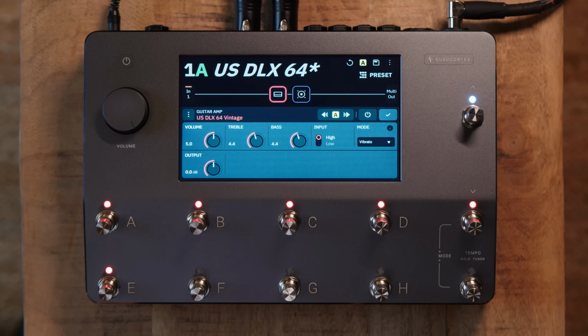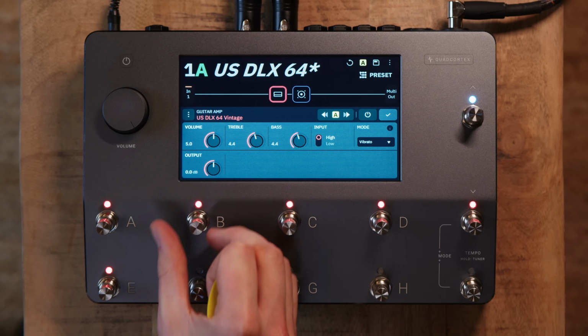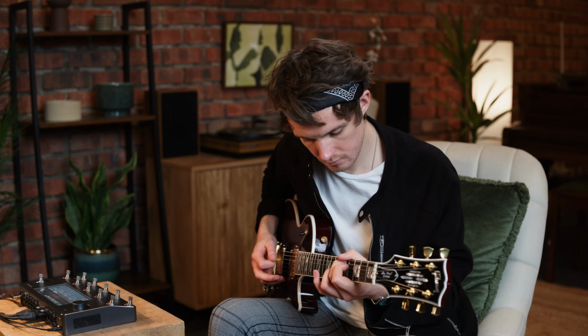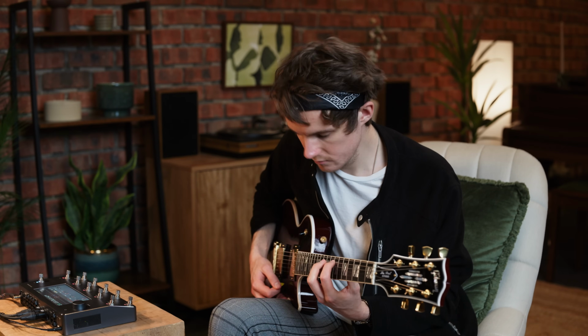Here we have two controls. We have a treble and a bass. We can darken up our tone by bringing the treble back. Or we can brighten it up.